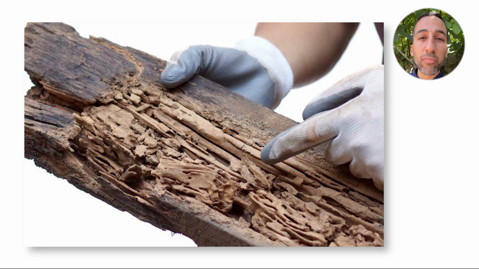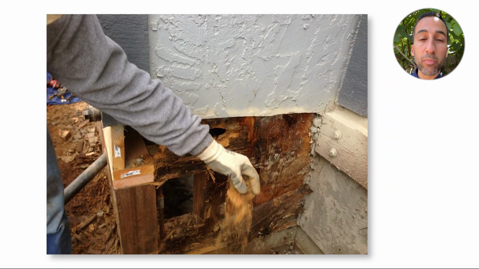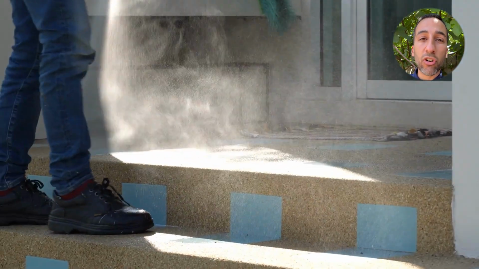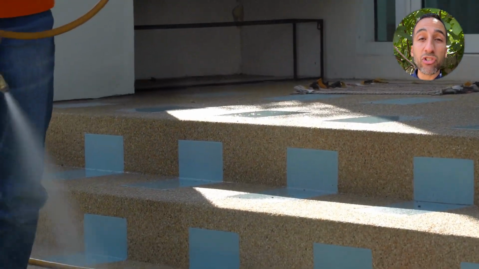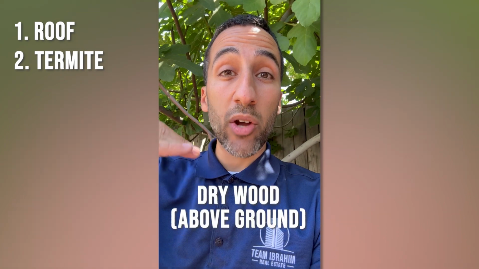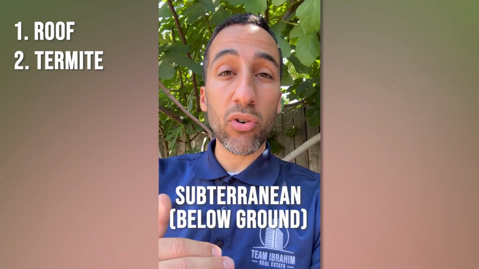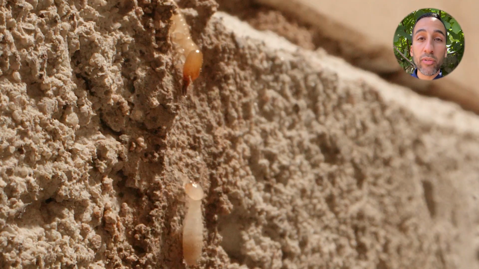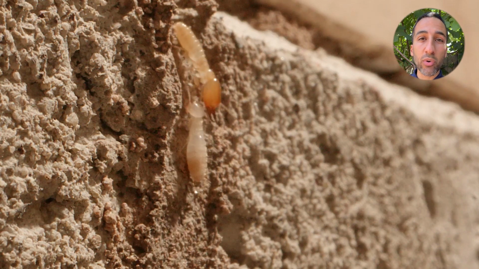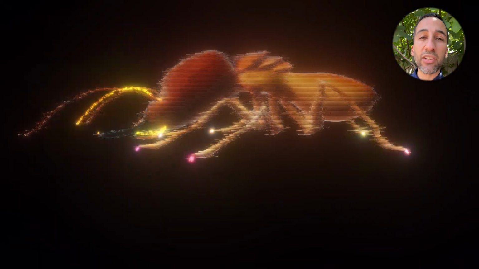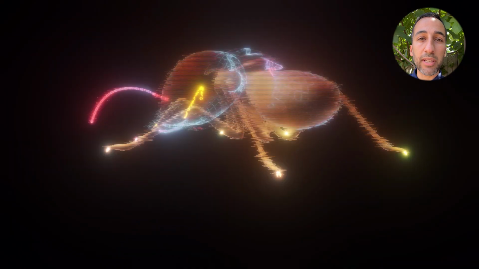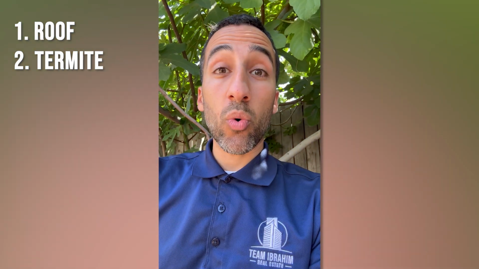Then I want to hire a termite inspector. This is number 2, termite or pest inspector, to see if there's any termite activity, because termites can damage the structure of your home. And typically there's 2 types of termites: drywood above ground or subterranean below ground. And they both eat the wood of your home, but they're treated differently. Drywood can be treated with fumigation, and subterranean needs to be trenched and baited and trapped. So I want to know what kind of termite or pest activity are in the home.